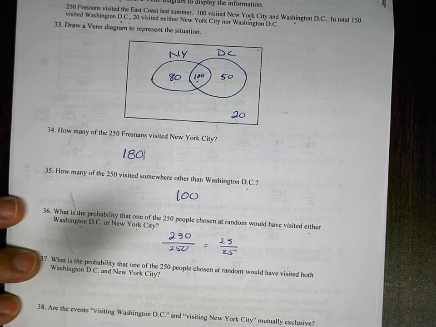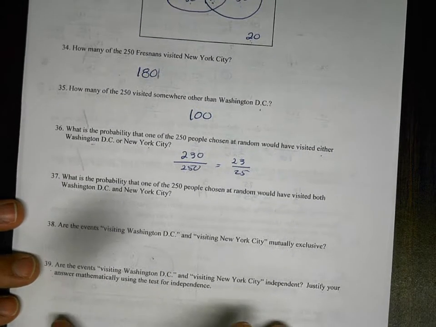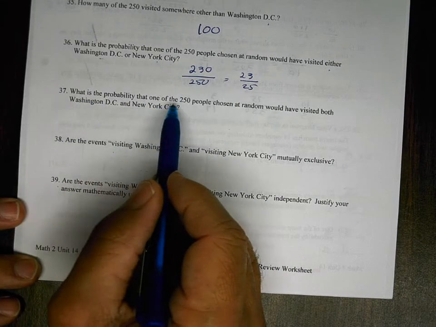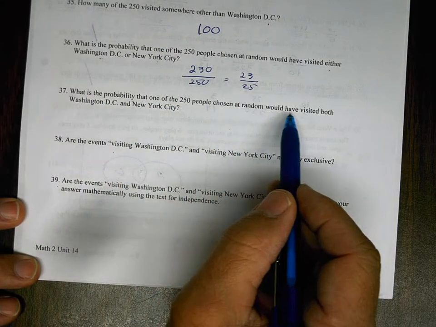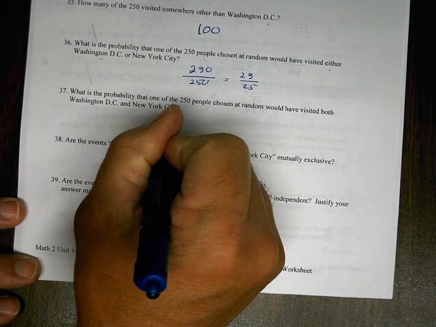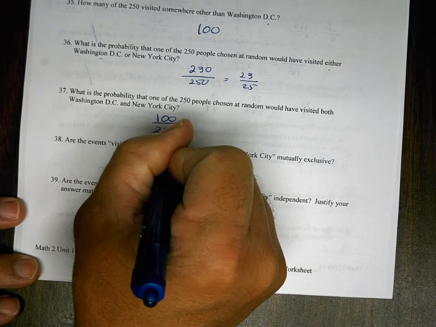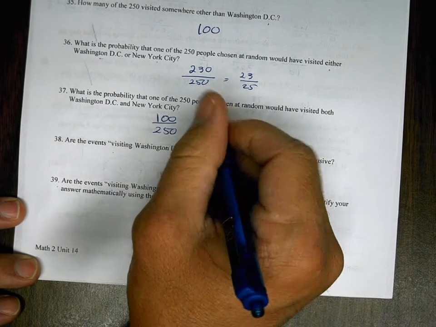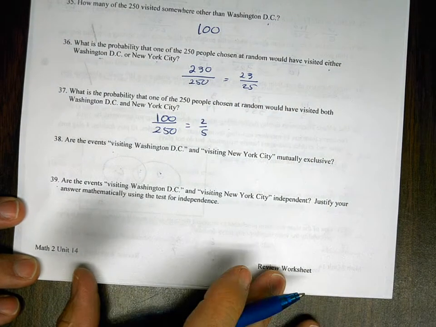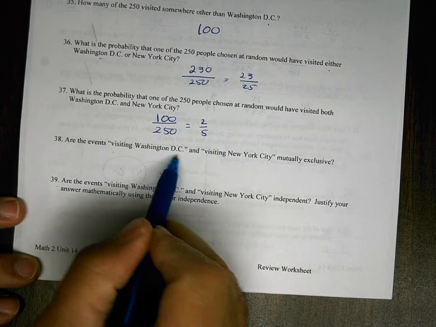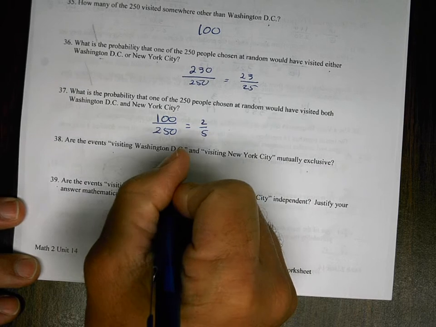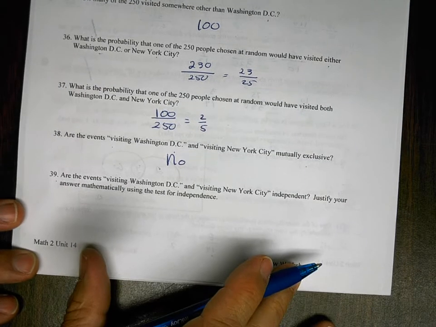Okay, what is the probability? I'm going to have to move this up. You guys have your diagram there. So what is the probability that one of the 250 people chosen at random would have visited both Washington, D.C. and New York? That's that overlap, 100 over 250, which is 2/5. Are the events visiting Washington, D.C. and visiting New York mutually exclusive? No, because there's overlap.